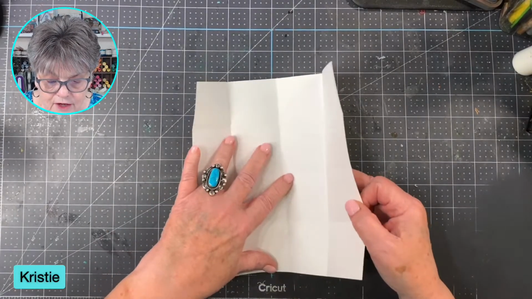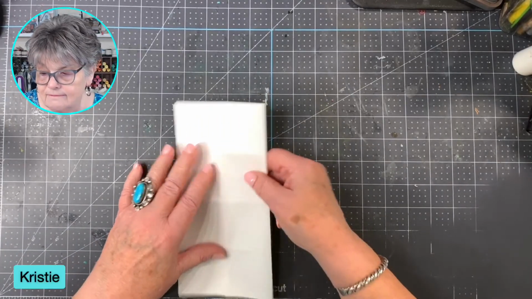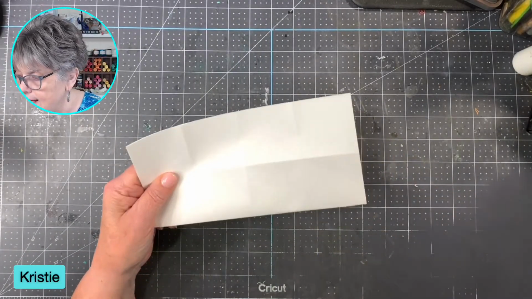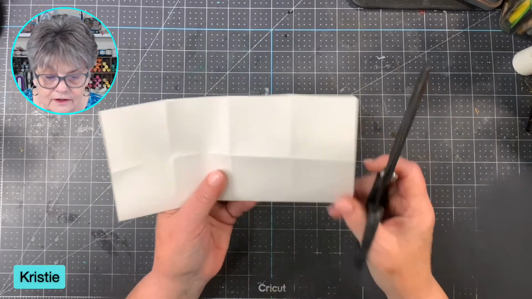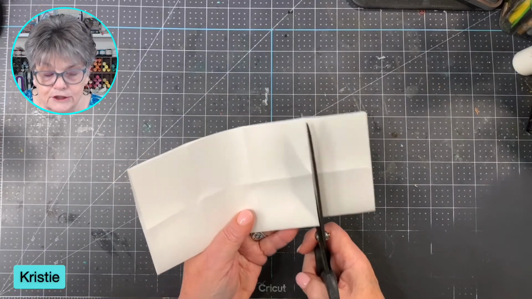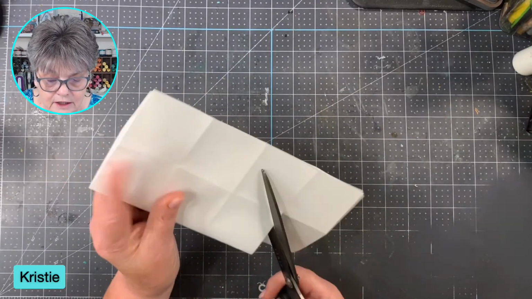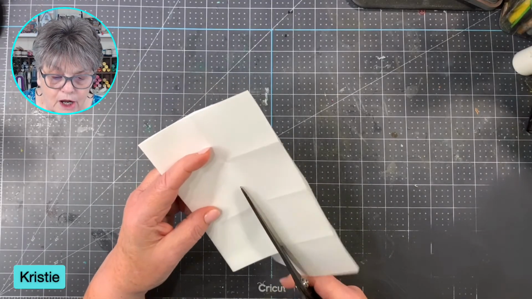So now you've got your 16 squares, you fold it over like this, and then you're just going to cut out this section here. Maybe I shouldn't be showing you this. I'm going to give you the whole secret, and then you'll be on your way. No, stay with us.